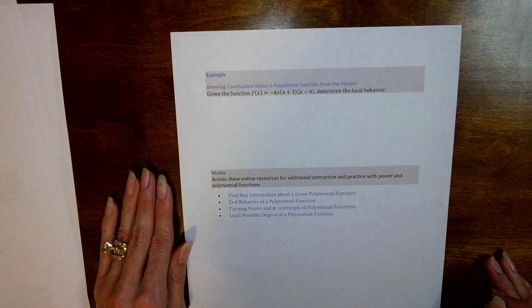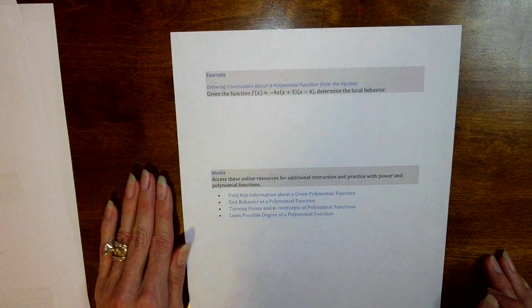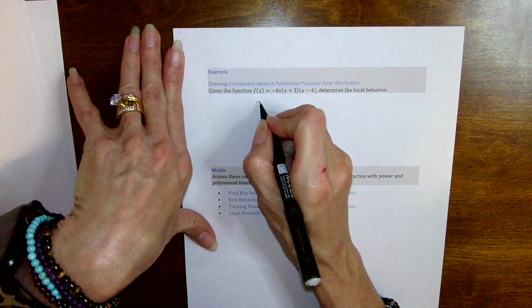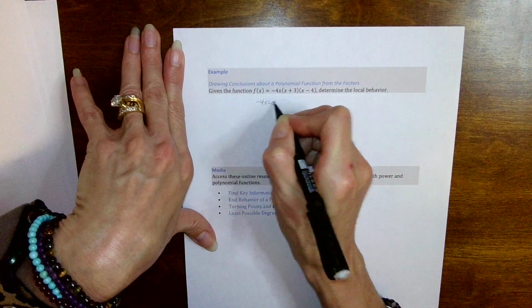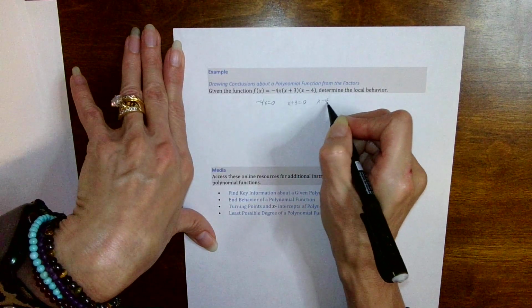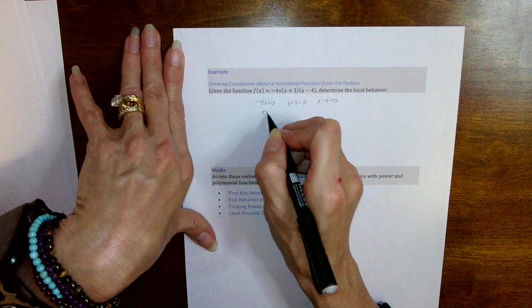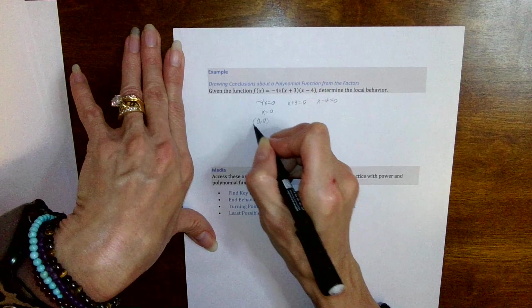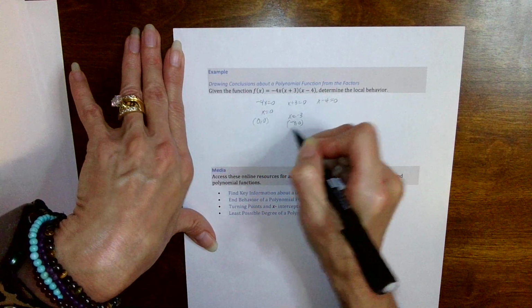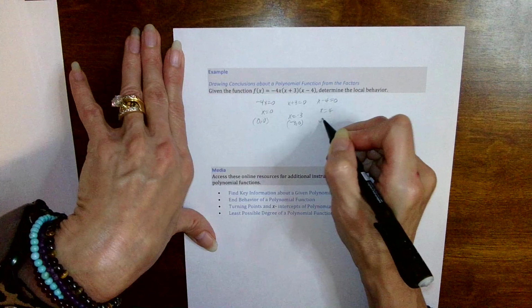Alright, so given this function, determine its local behavior. So we're going to have x-intercepts at negative 4x equals 0, x plus 3 equals 0, and x minus 4 equals 0. So x equals 0, that would be (0, 0), x equals minus 3, and x equals 4.